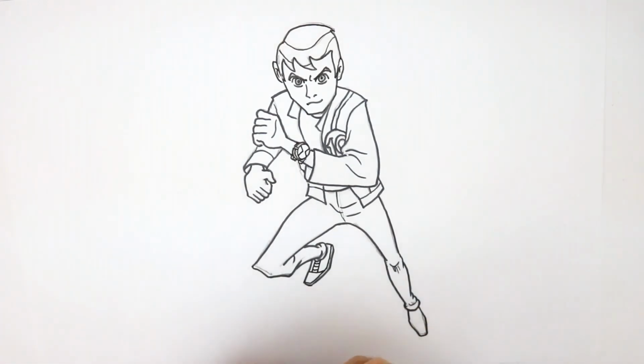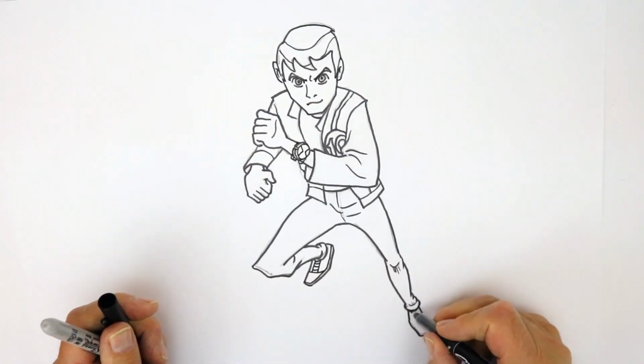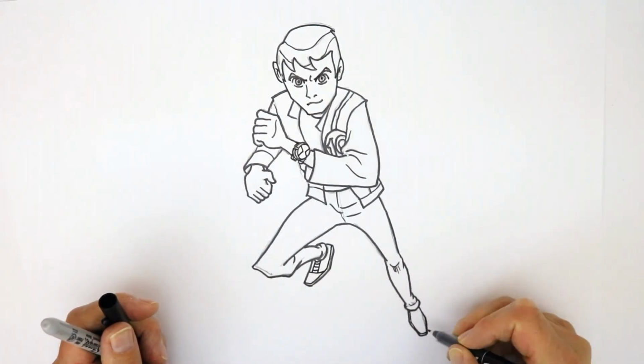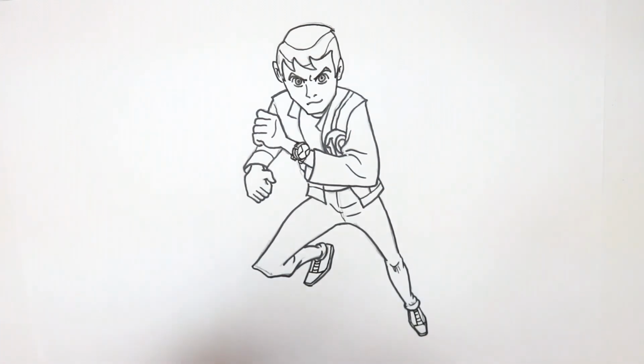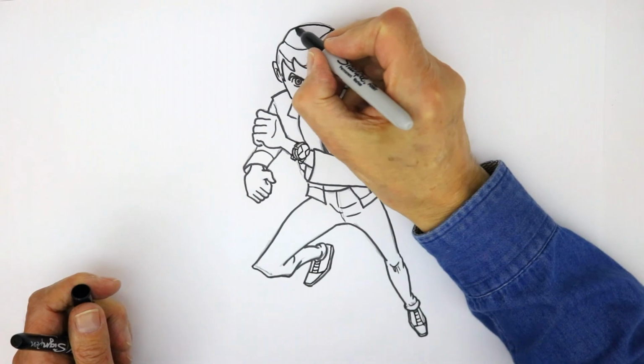It's smaller than that because it's pushed away behind that one, of course, and I can get a smaller pen to put in the sole shape, and then the top part there with those lines. Excellent. So there is Ben Tennyson.